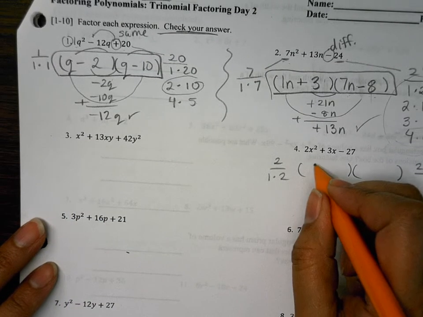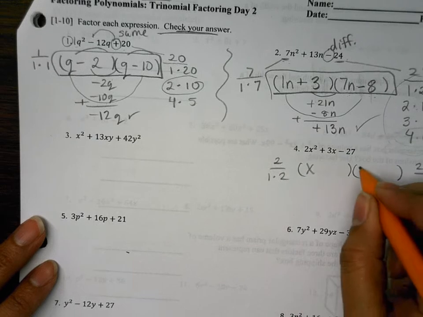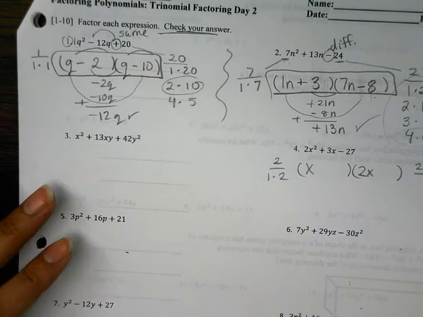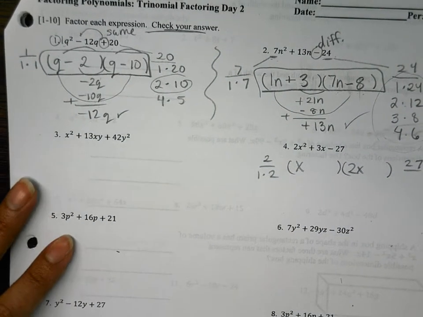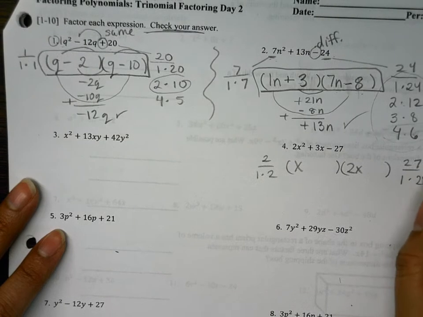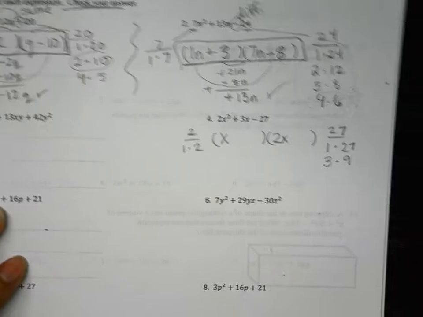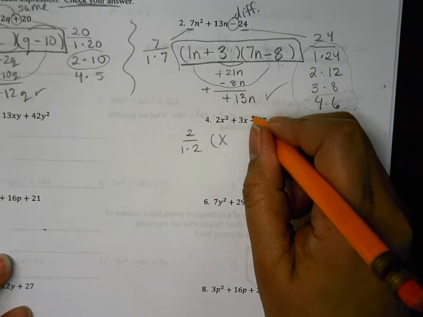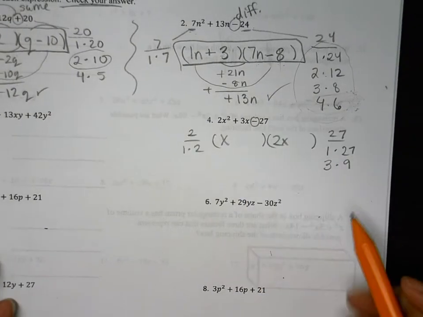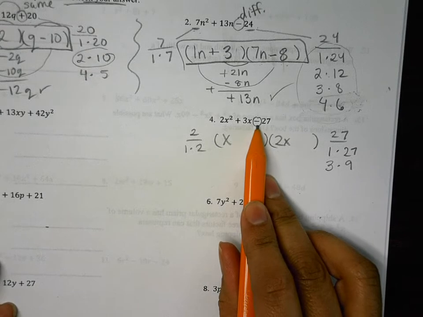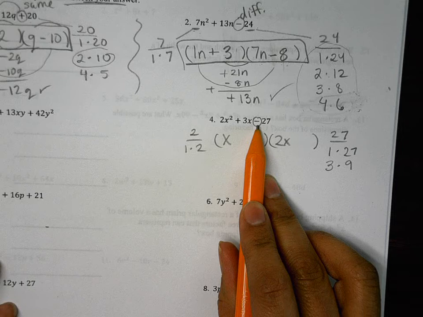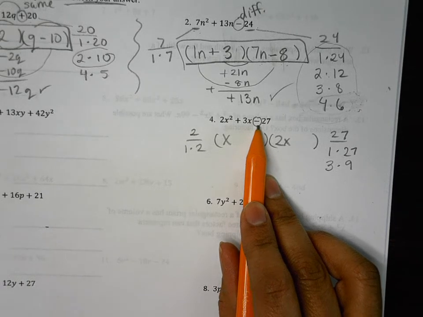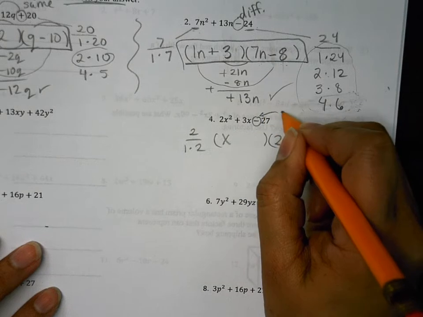So, 1x and 2x, or 2x and 1x, it doesn't matter. What do I want to use for 27? 1 and 27, 3 and 9. Is that everything? Okay. Now, Nav already helped us last time. Kashari, can you help us on this one? The last sign's negative. Same or different? If you're not sure, you can pass it. Okay, Michael? Thank you. They are different.